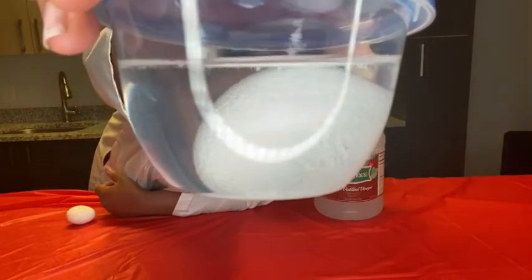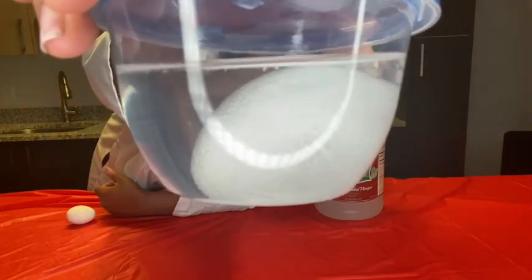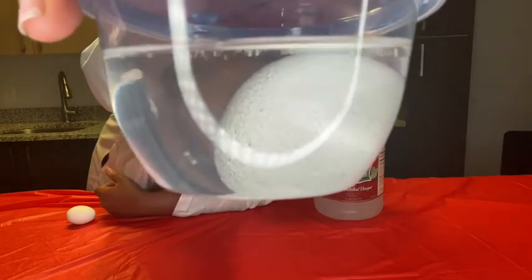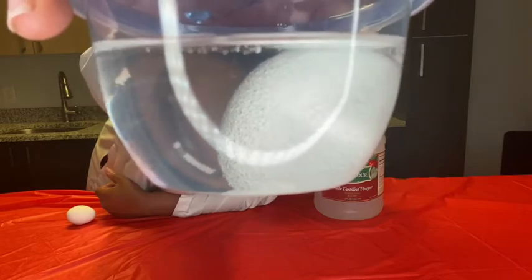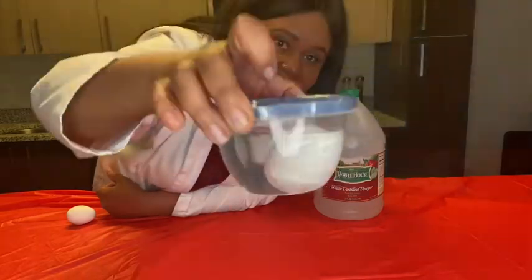And we made a bouncy and naked egg by removing the outer membrane or the shell and dissolving it within vinegar, which has the acetic acid that reacts with the calcium carbonate, which is inside the shell. We did an acid-base reaction during our experiment while we made this egg bouncy and naked.